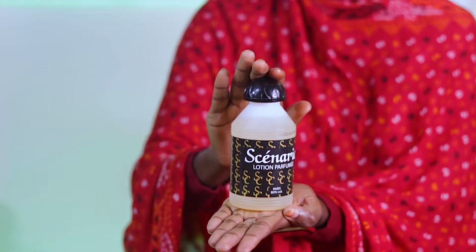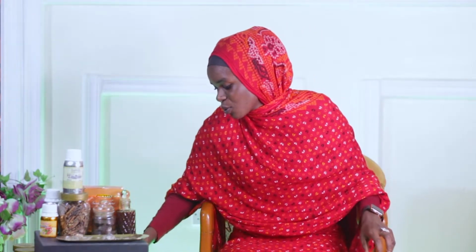So I have, this is Eau de Cologne. This is Scenario. You can use this in making your Khumra perfume. We use this as Khumra base, and then it's added to incense wood when making Turarenwuta. So another unbranded perfume here is this shaker oil here. It gives Turarenwuta a very shiny and beautiful look when added, but it's not compulsory to add this, it just gives it that beautiful look.